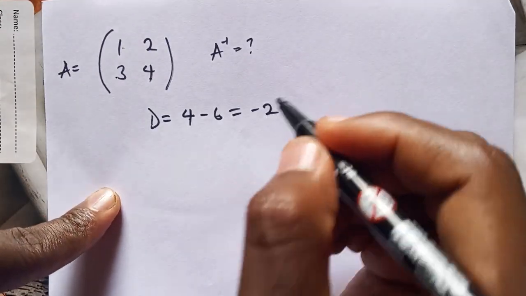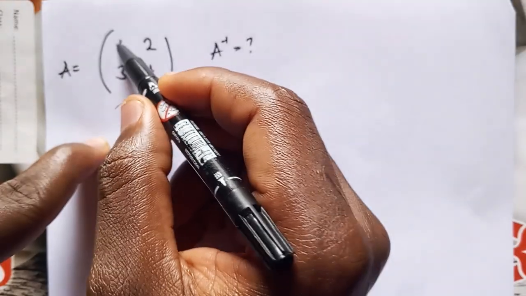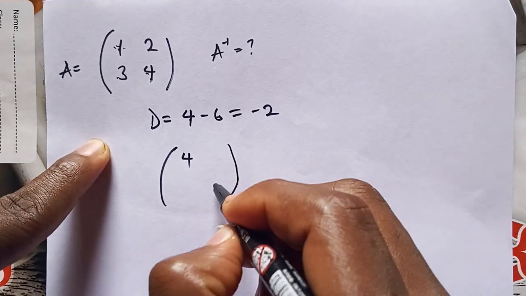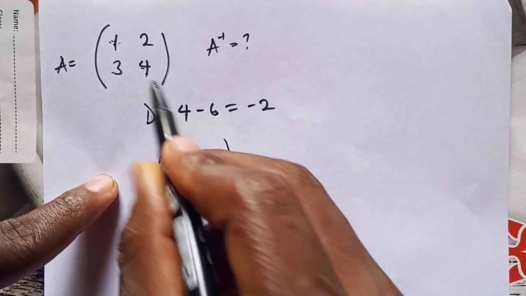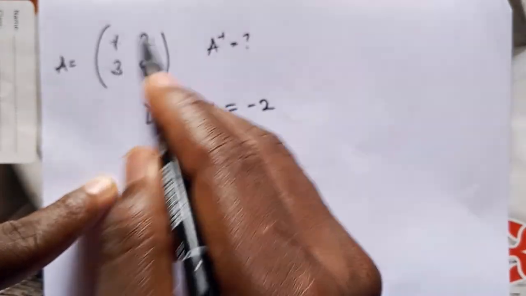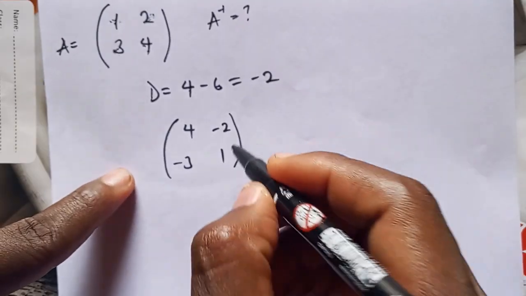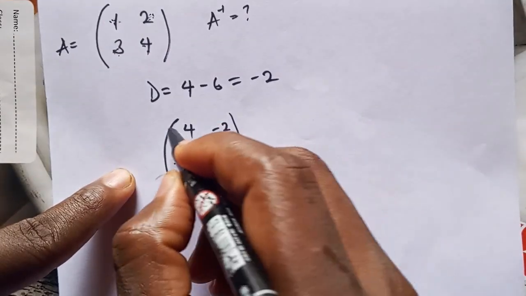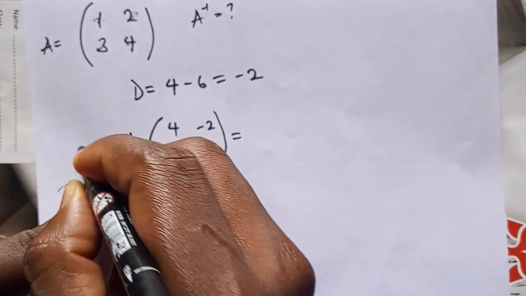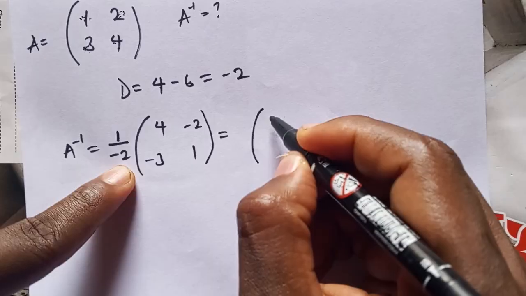So that's the determinant. The next thing is to look at the leading diagonal and switch these values, so this is going to be 4, 1. Then I multiply the other two entries by minus 1, so I have minus 3, minus 2. Then multiply this result by 1 over the determinant, so 1 over minus 2. And this is actually A inverse.